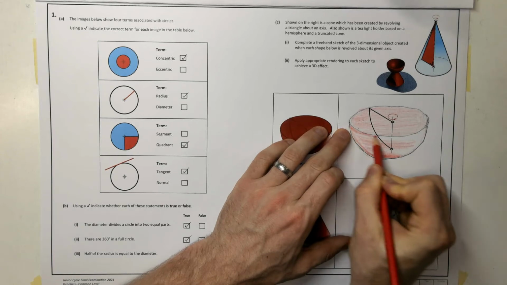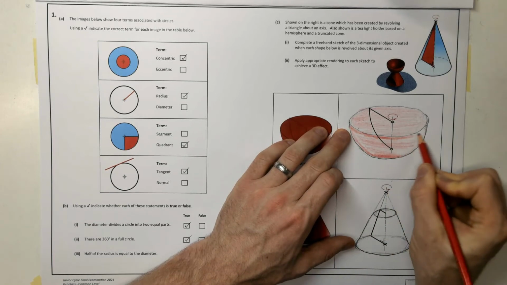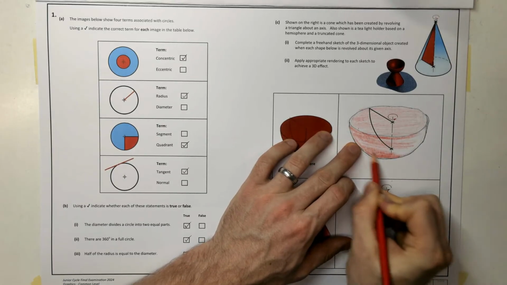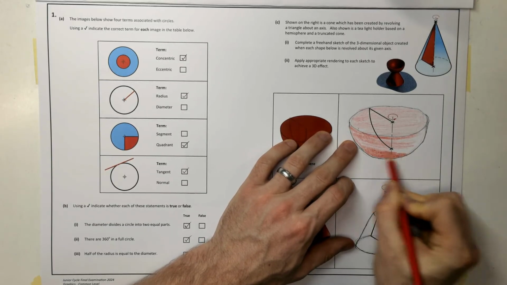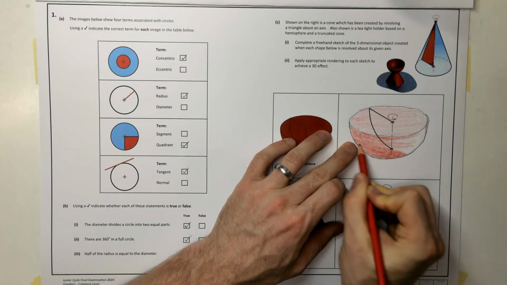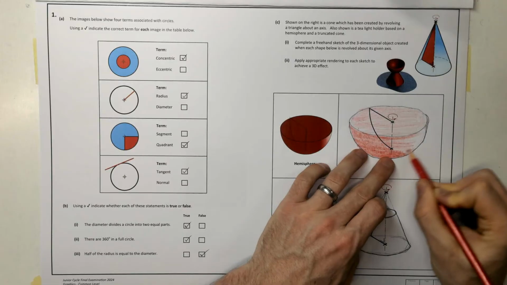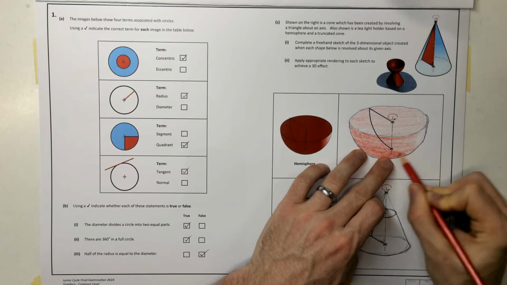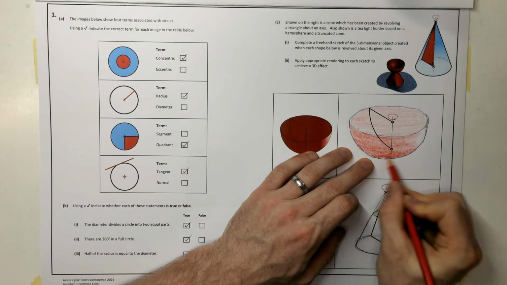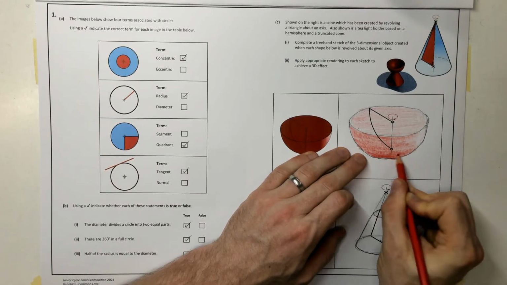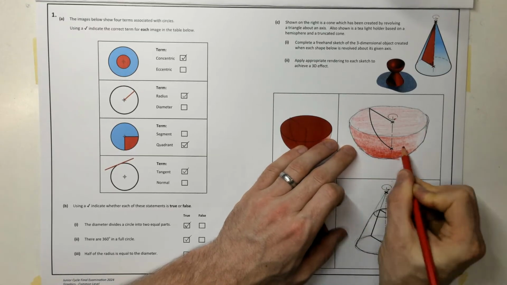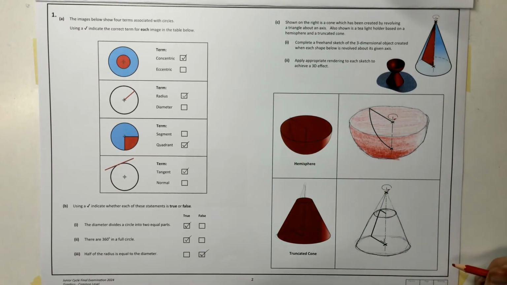I want a notable difference between the top surface and there. A little bit darker. Okay, so that's giving me a nice appearance there.